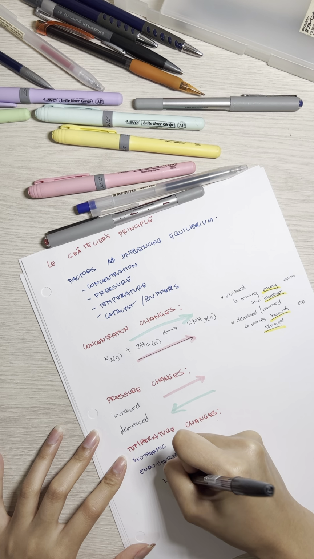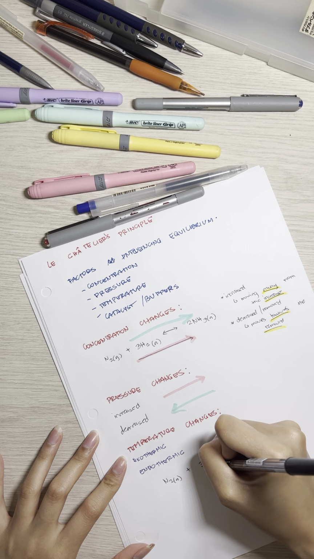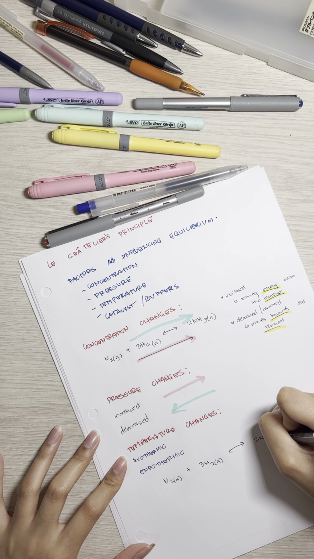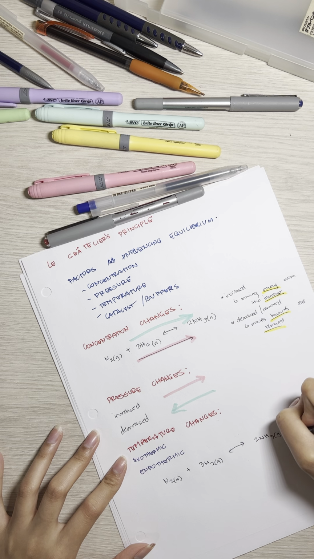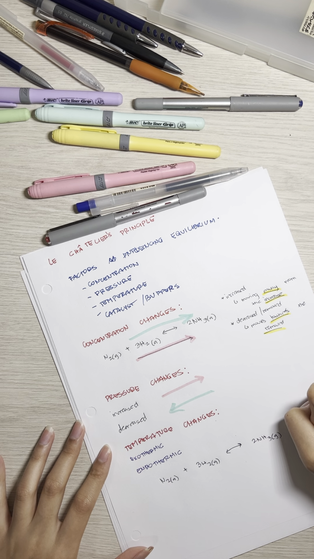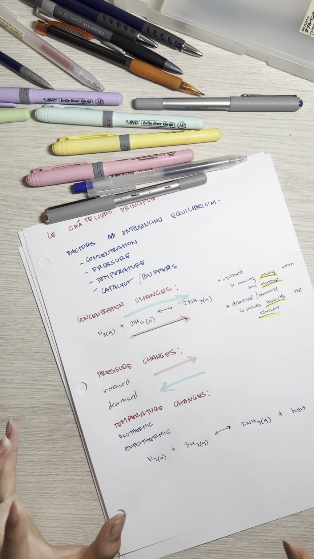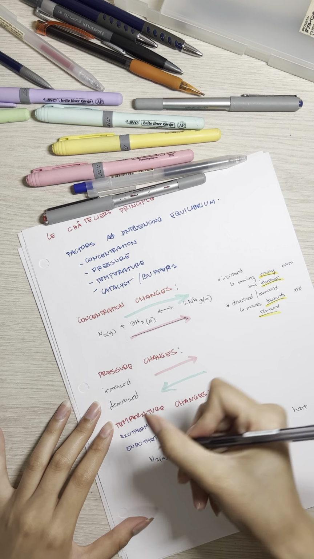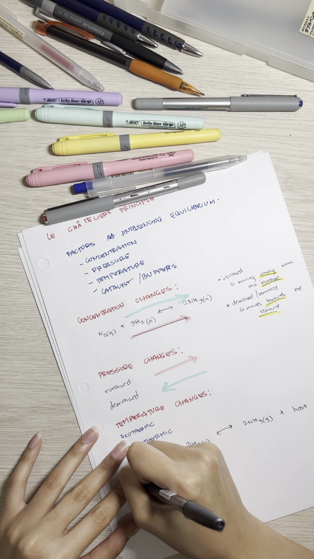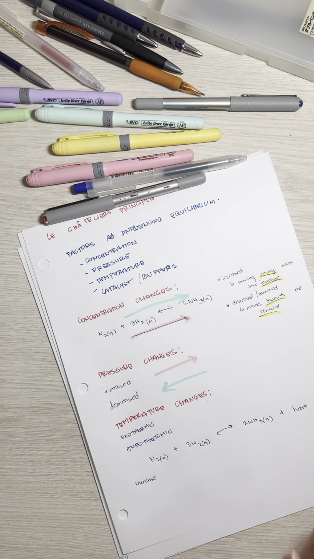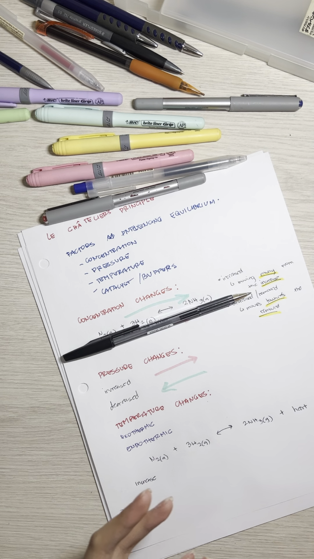Nitrogen, we have hydrogen, and here it's plus heat. We have to change that, plus heat. So an increase in temperature will shift equilibrium to the left.